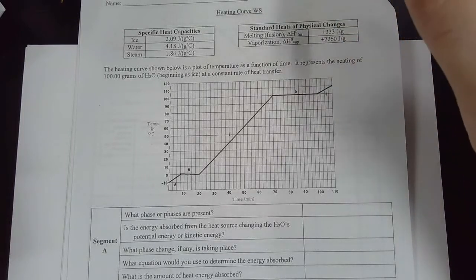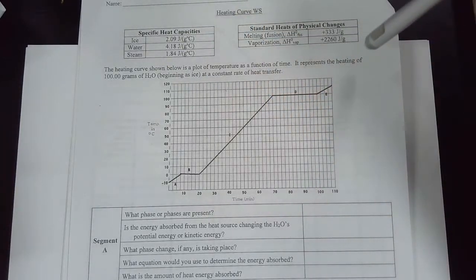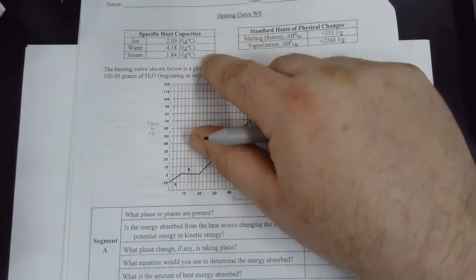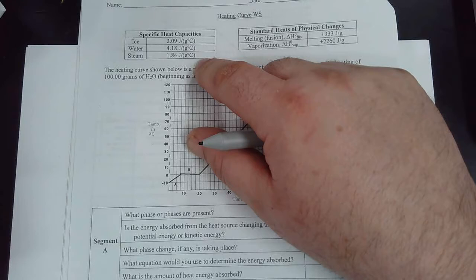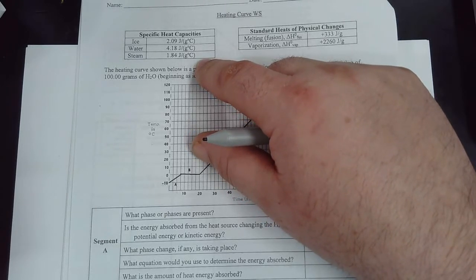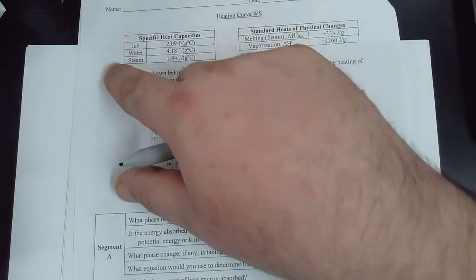So, first thing is at the top of the page, every factor that you need given to you is here. One of the things I want to point out to you is the specific heat capacity. I want you to notice something about the specific heat capacity. Every substance has a unique specific heat capacity for each phase of matter it's in. So you have to pay attention to that.